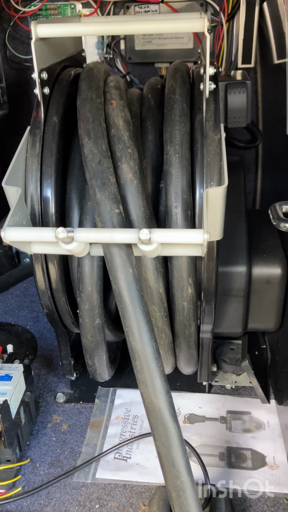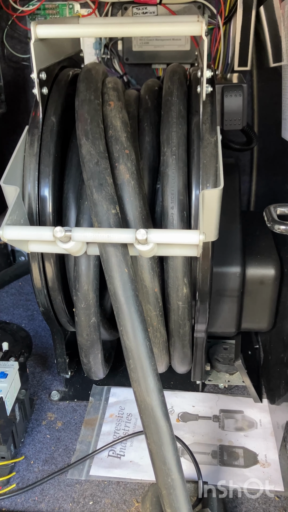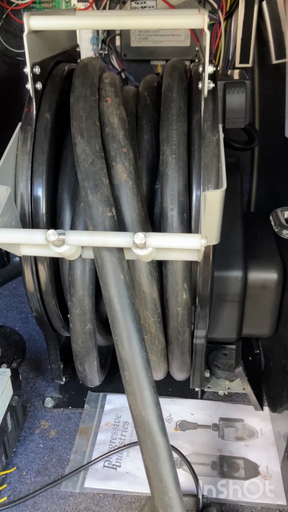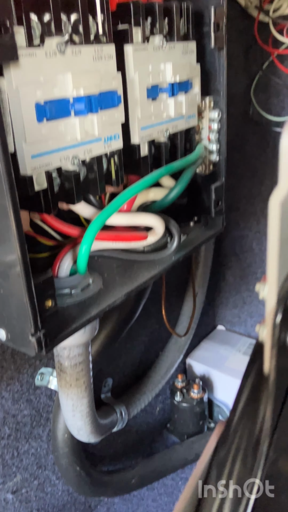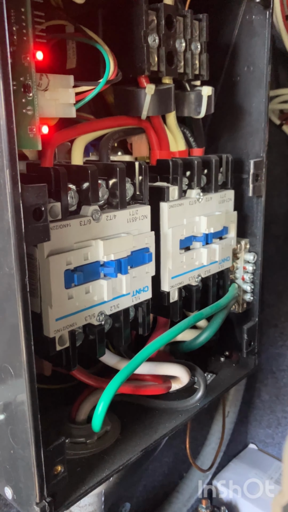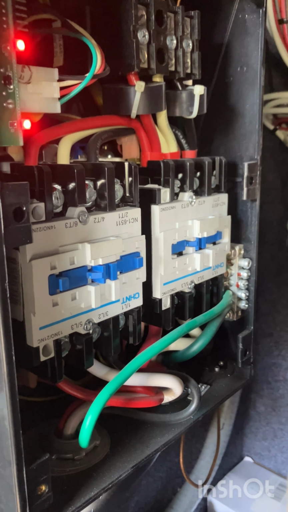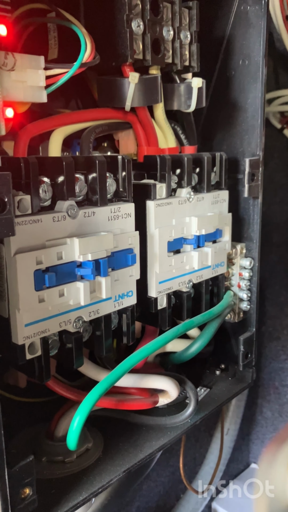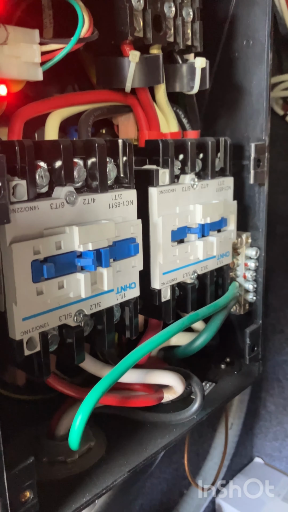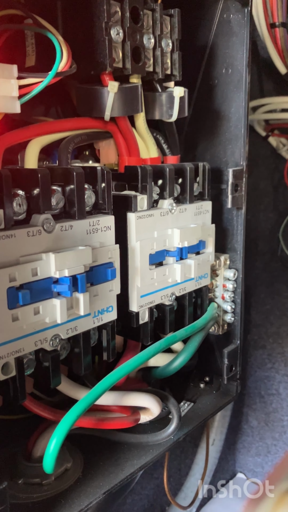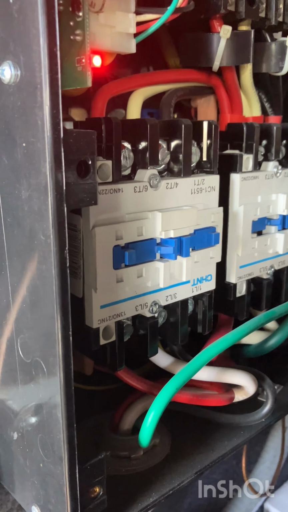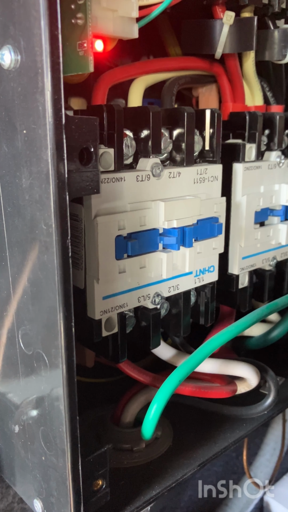First thing we're going to discuss is how electricity travels from shore power into your bus. Through the shore power cable, which you can see here, it travels down on the floor, up, and into the transfer switch. There are two contactors within the transfer switch. The one on the right is the one that is connected to shore power. The one on the left is the one that comes from the generator.